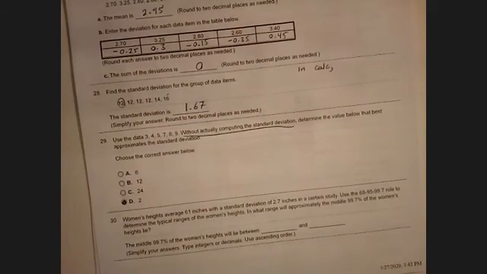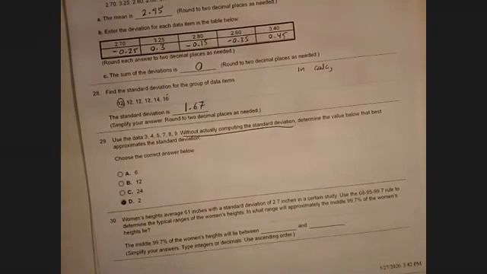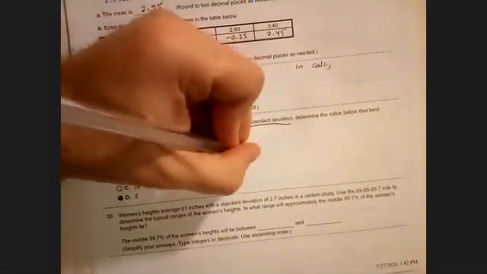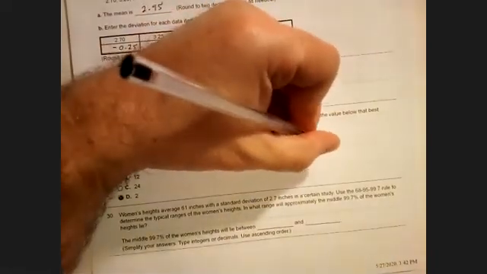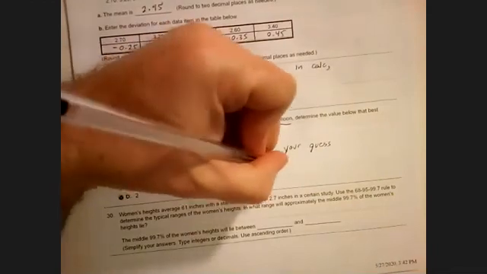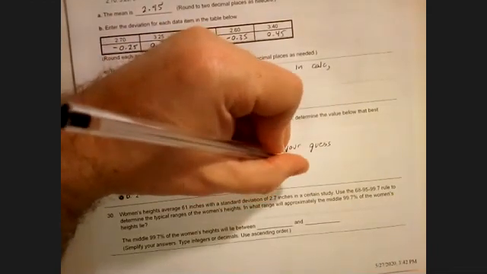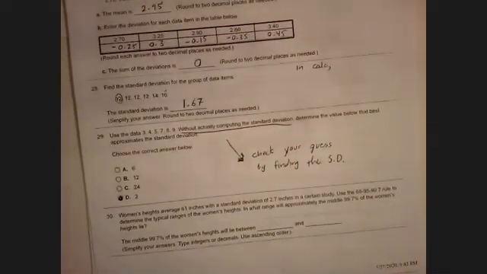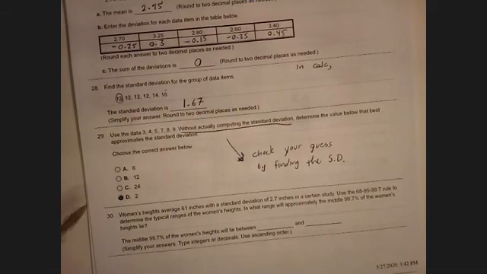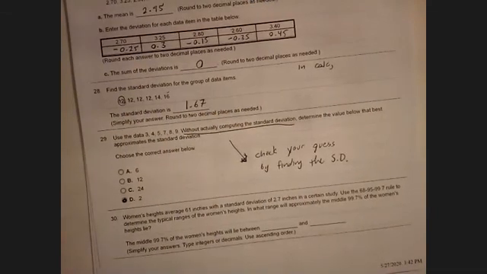However, if this is on the test, you probably want to be sure. So even though it says without actually computing the standard deviation, I will say check your work or check your guess by finding the standard deviation. You can use the calculator or do it by hand, but I would definitely double check and not just use my guess.